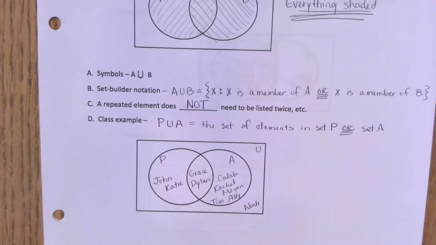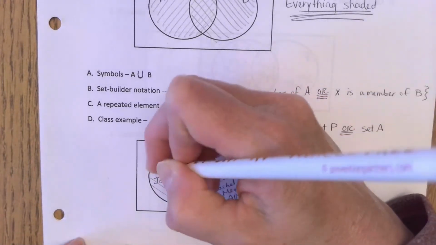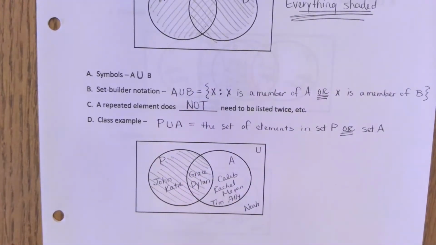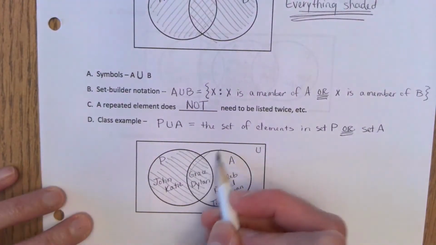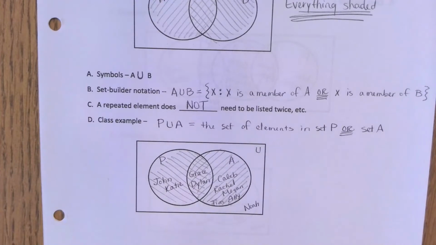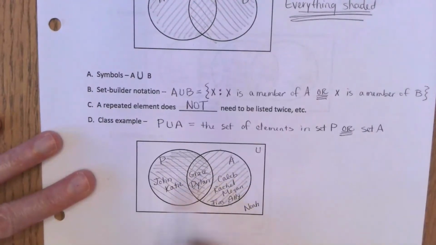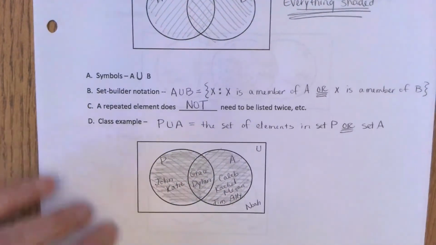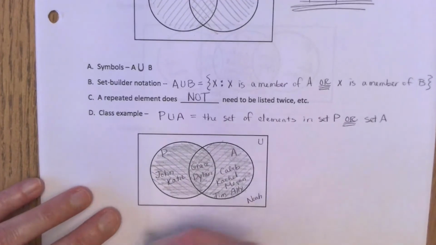Well, everybody in set P, everybody who's a poli-sci major is all of these people through here, because this big circle represents all the poli-sci majors. Everybody in set A, all the athletes, is everybody through here. And the union is everything shaded. So then, my picture that would represent that would be everything shaded all through here. This is my union of the two sets.